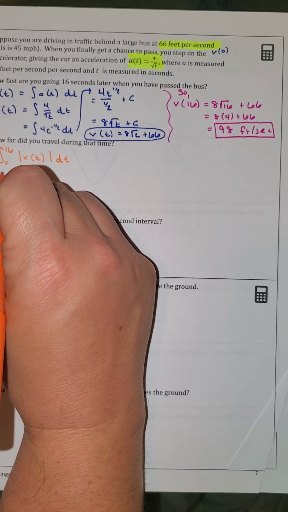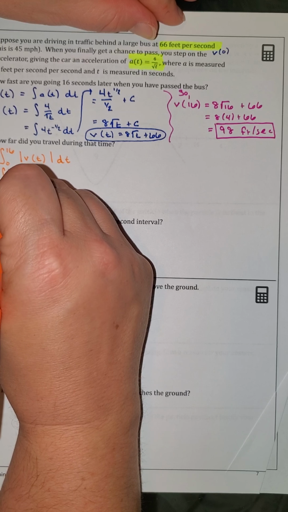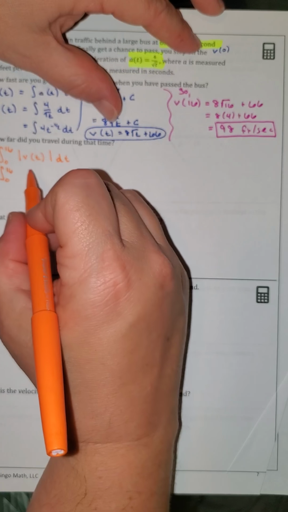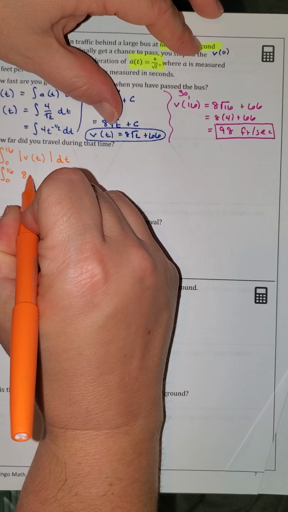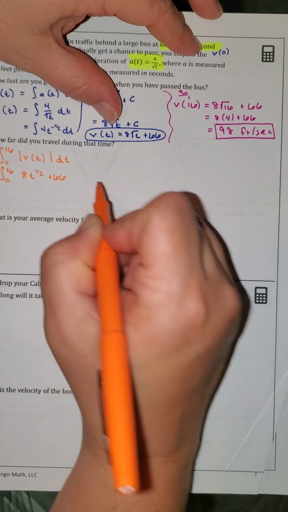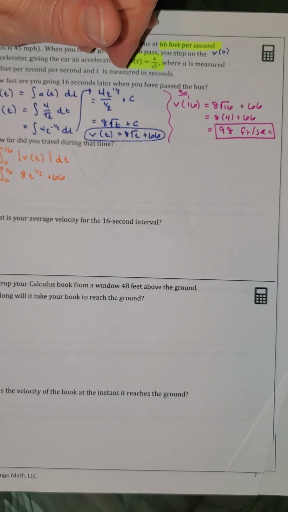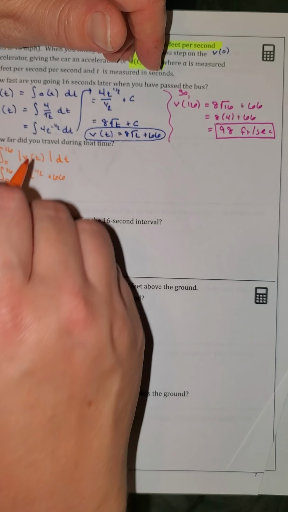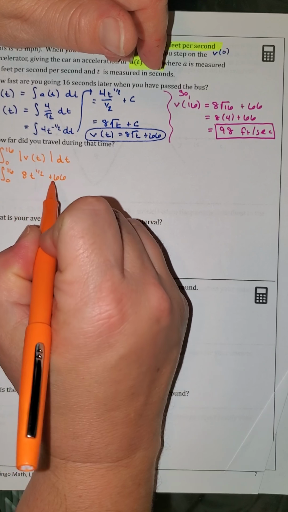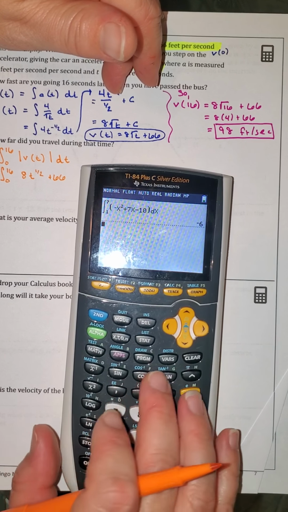All right, so we have from 0 to 16 of, where's our v of t? 8, and then t to the 1/2 plus 66. And when would that equal 0? That would be something we would need to consider. Let's just see what the graph looks like real quick.